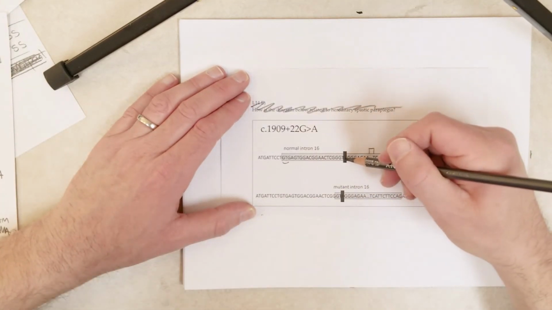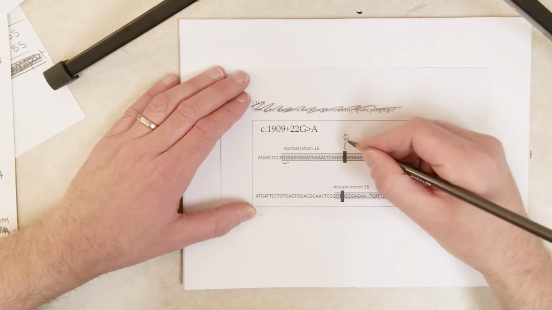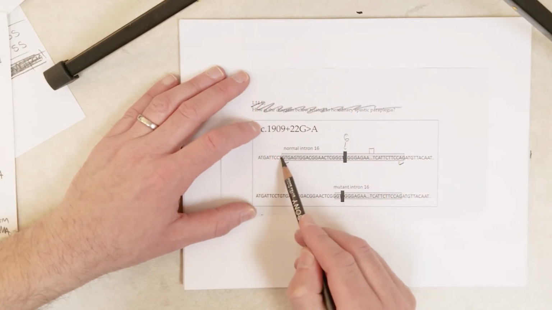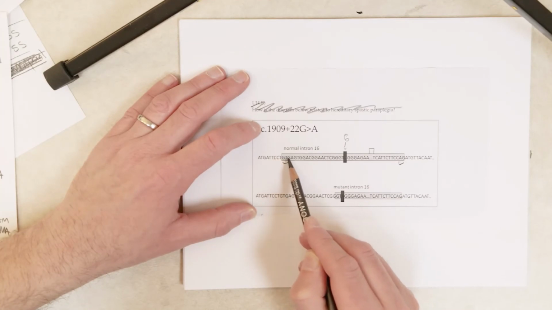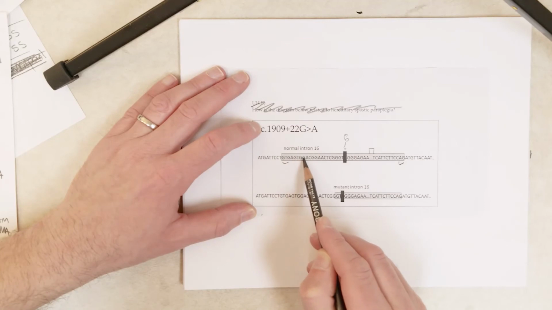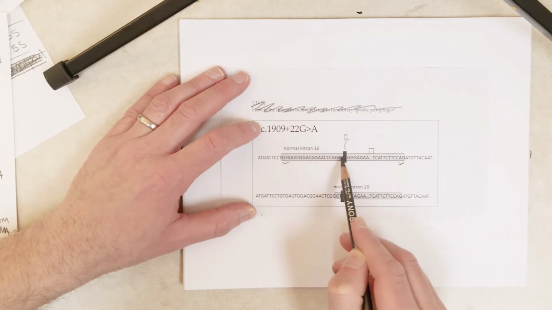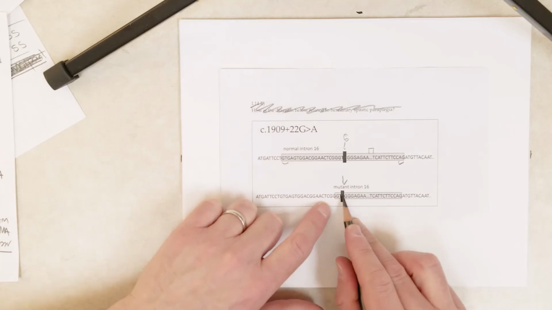In this one, if this was in color, we could see that this is a G. So the normal sequence has a G at this position, and we can count. Let's say this is codon 1909 right here. So let's count 22 in. 1, 2, 3, 4, 5, 6, 7, 8, 9, 10, 11, 12, 13, 14, 15, 16, 17, 18, 19, 20, 21, 22. Okay, change that to an A, and you'll have our mutant allele right here.